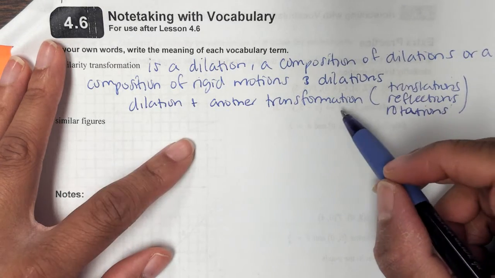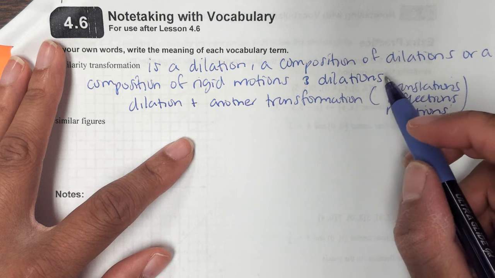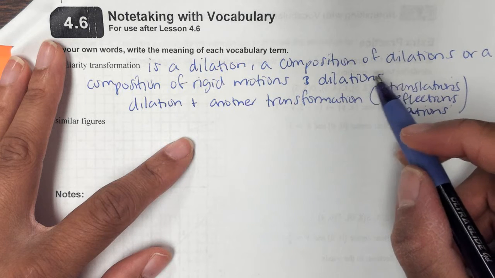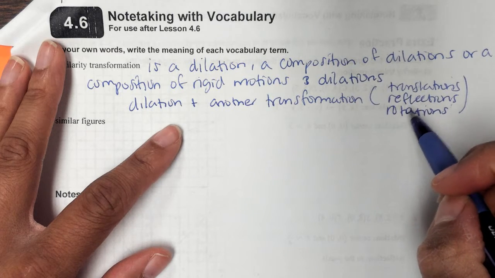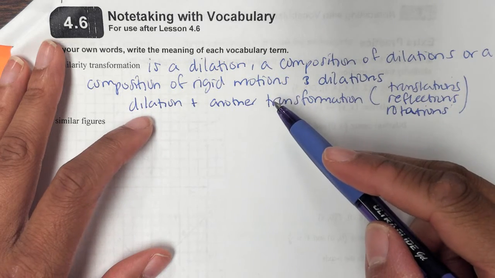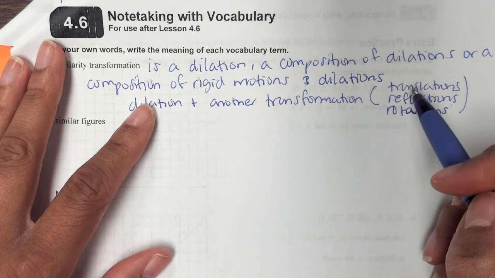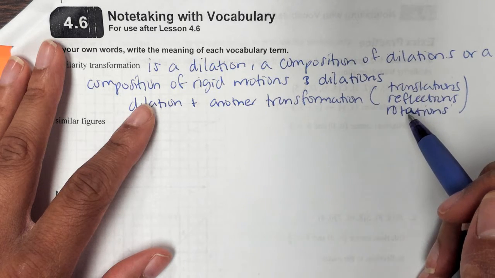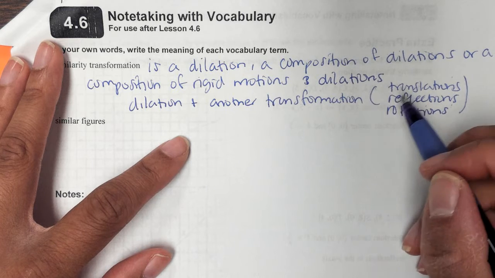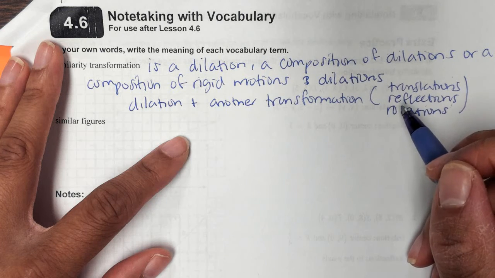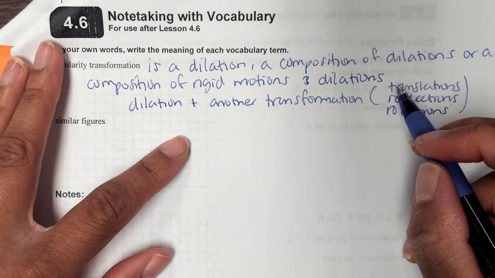So this is where we're taking a figure or a line, some sort of object that we have, and we're either going to translate it, reflect it, rotate it, and then dilate it, or we're going to dilate it and then translate it, reflect it, or rotate it in some way, form, or fashion. So that's pretty much what this is. It's like a combination of everything we've learned, and it's going to happen to this figure twice.